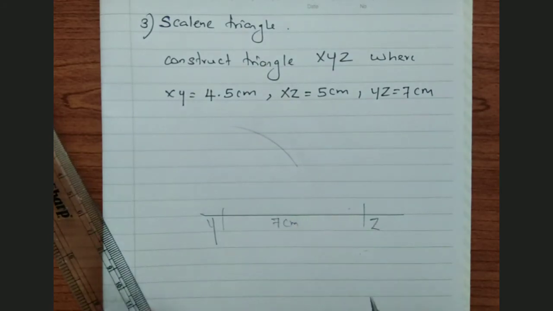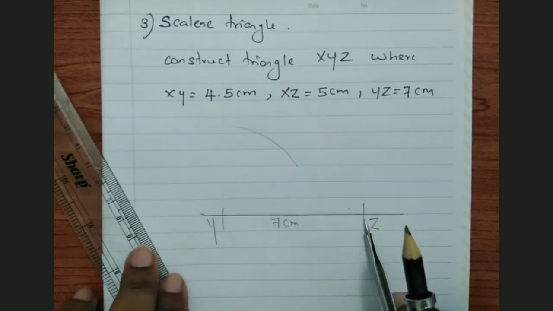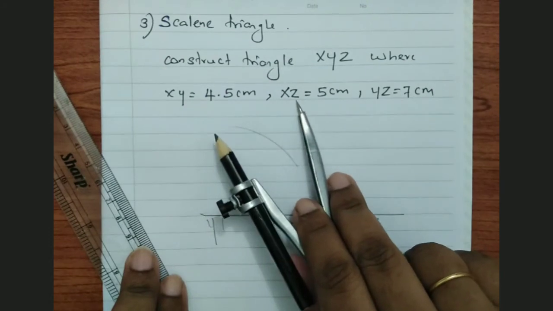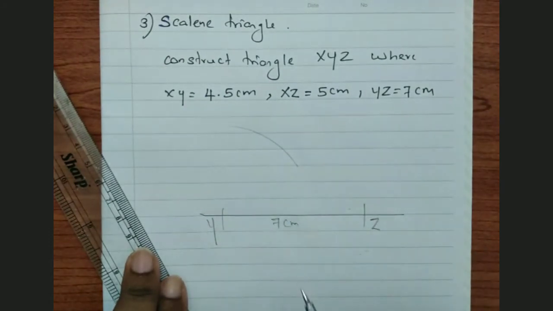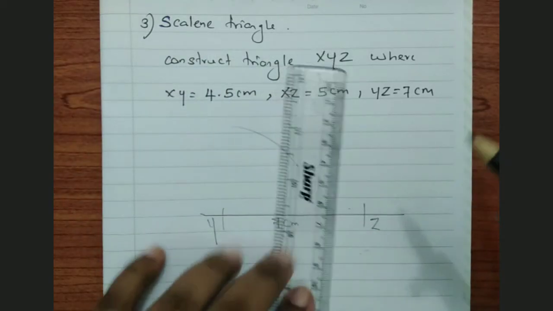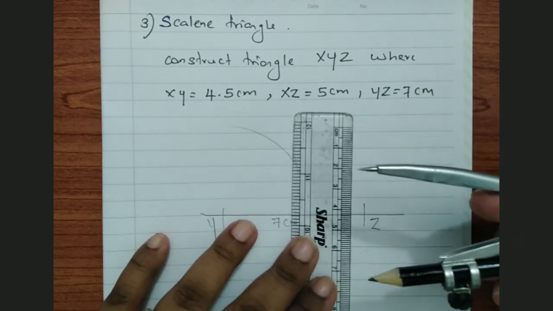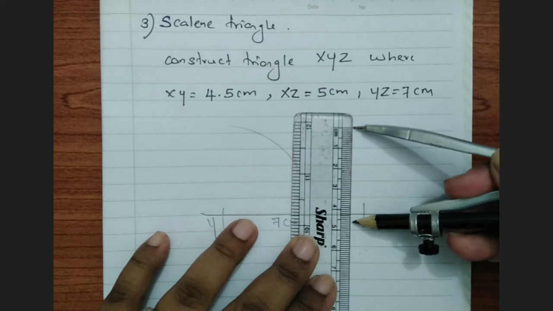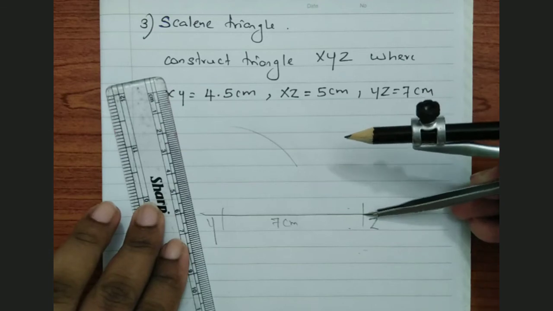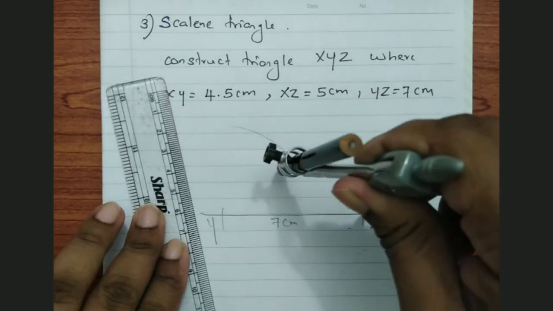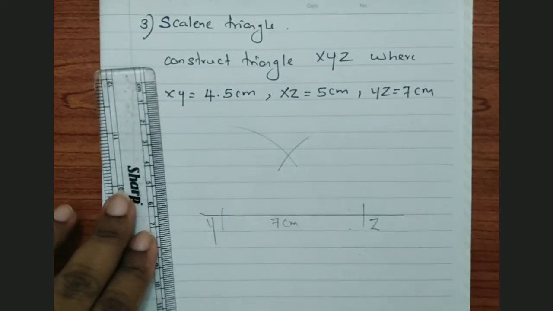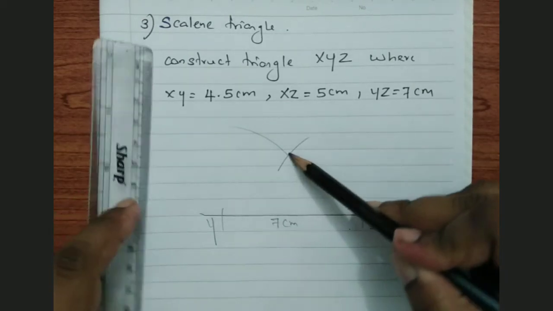Okay, children. Now we are going to draw the third side, which is starting from Z. Can you see the other side is going to be XZ, which is 5 centimeters in its length. So XZ is going to be on this side, which is 5 centimeters. So I'm going to measure the third side again. Right? 0 and 5. So now I'm going to keep it on top of the Z and draw an arc where it intersects the previous arc. So now this is your third vertex point, which is X.